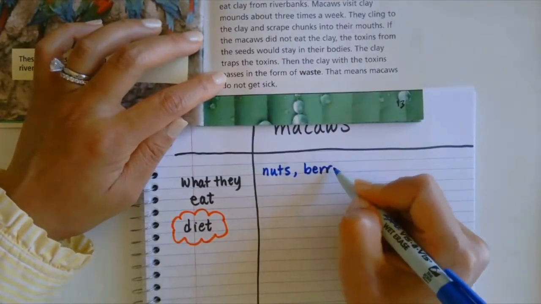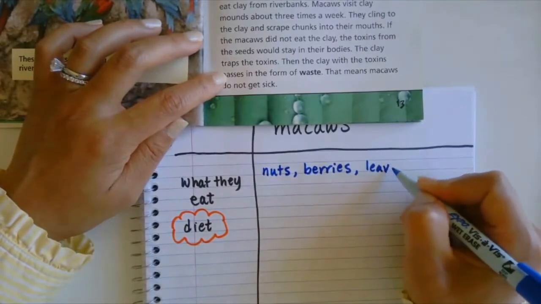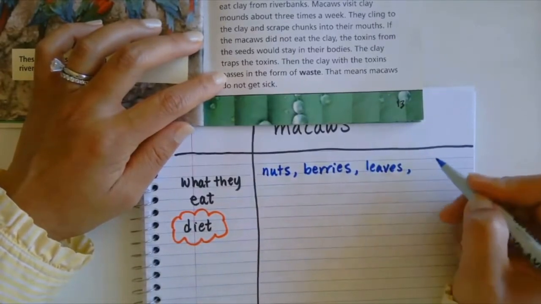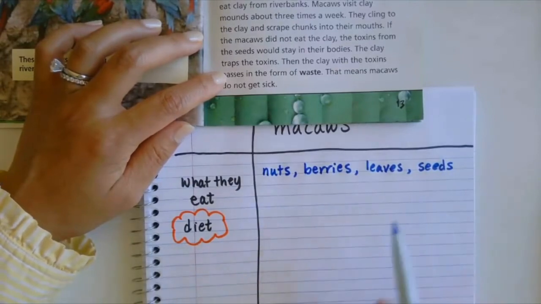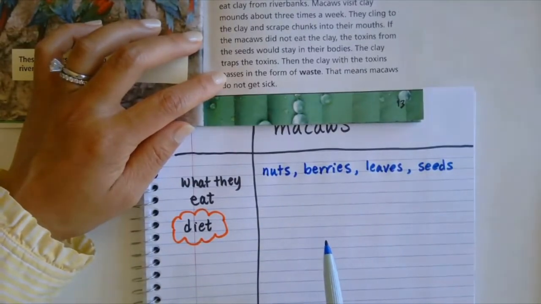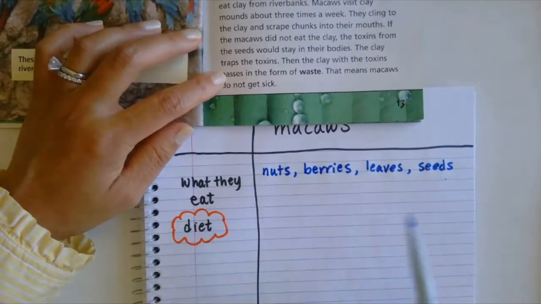Nuts, berries. It also says they eat leaves and seeds. Once again, notice I didn't need to write them in sentences. I'm just listing things that they eat.